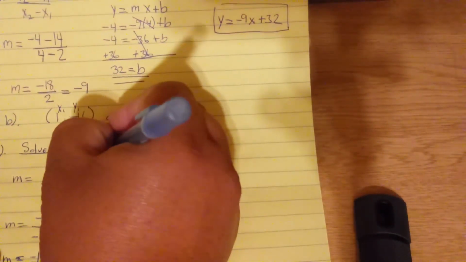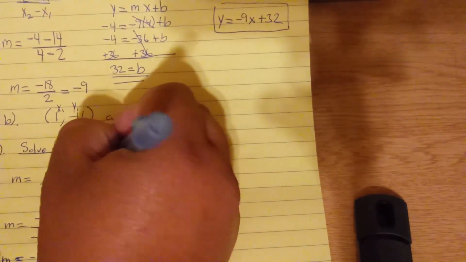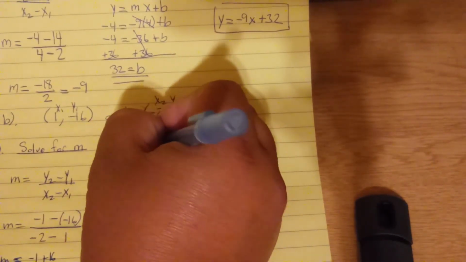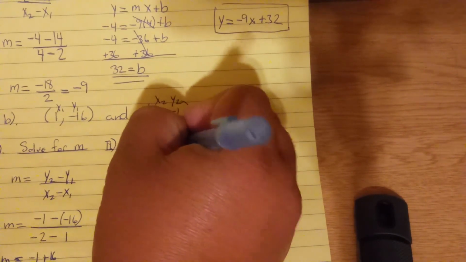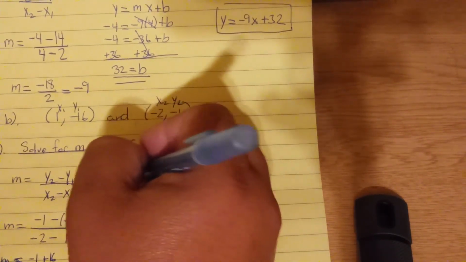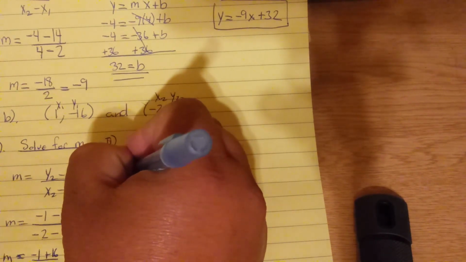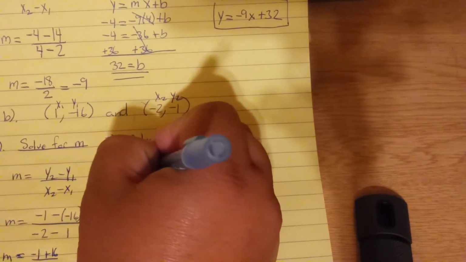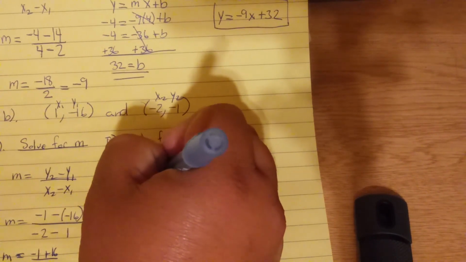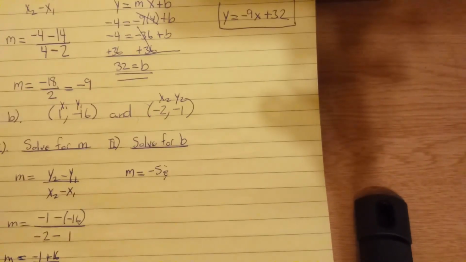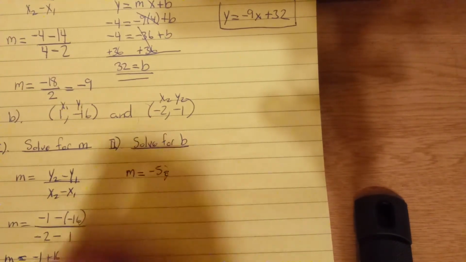So second step. Now that we have that, we have to solve for the y-intercept, so solve for b. So once again, we're going to take the slope, which is -5, and we're going to take one of these two ordered pairs. Once again, it does not matter which ordered pair we use.